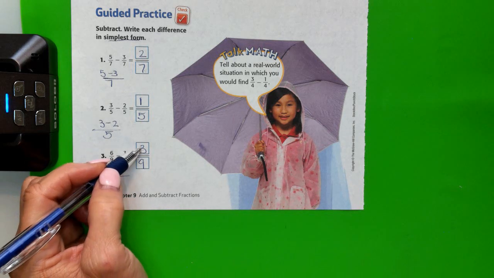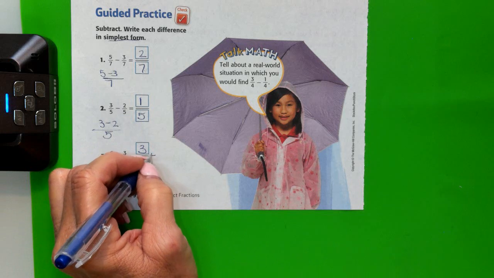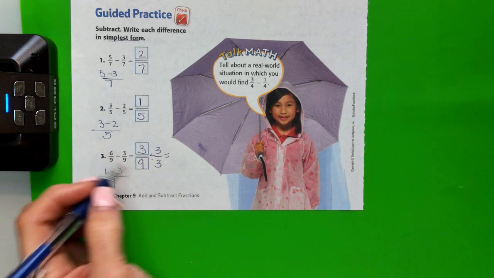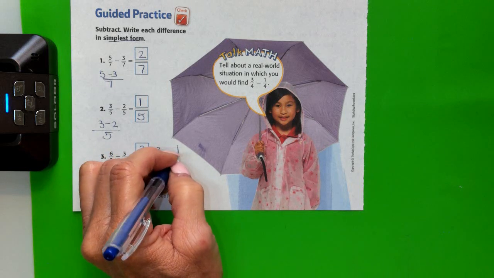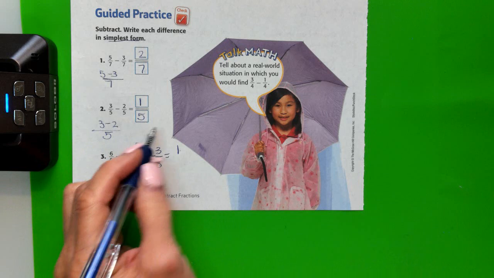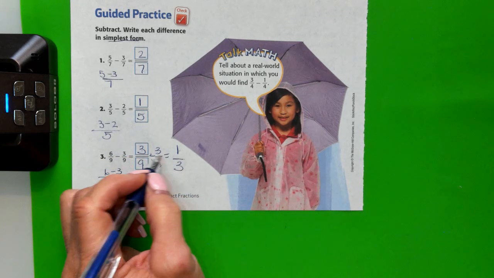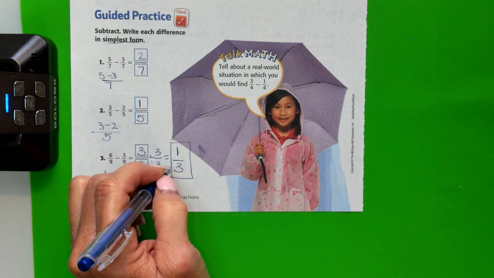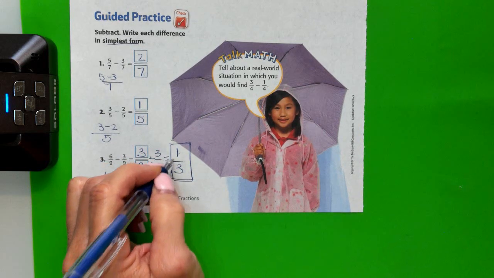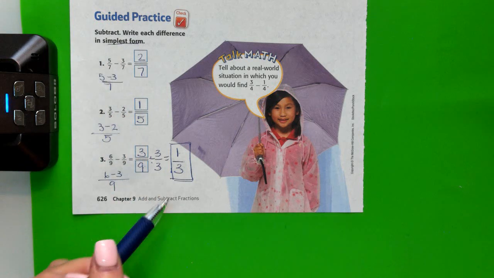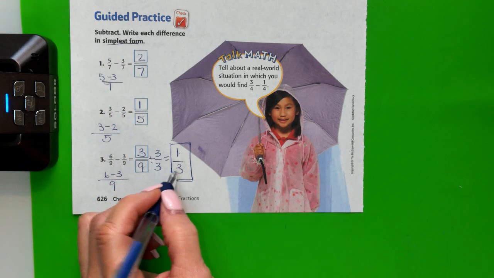It can, and 3 can go into itself. So we're going to divide the top and the bottom by 3 to get simplest form. 3 divided by 3 is 1, because 1 times 3 equals 3, and 9 divided by 3 is 3, because 3 times 3 is 9. So our simplest form answer is 1/3. And they told you up here that it has to be in simplest form. So make sure you reduce your fractions.